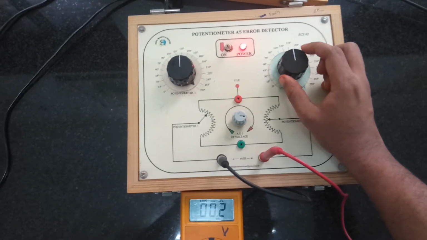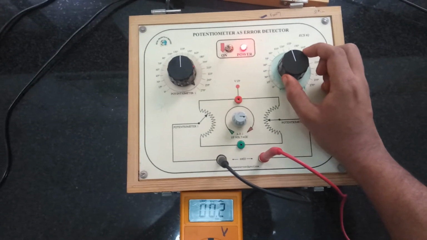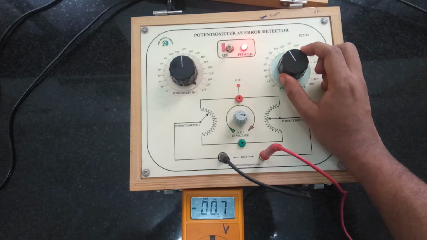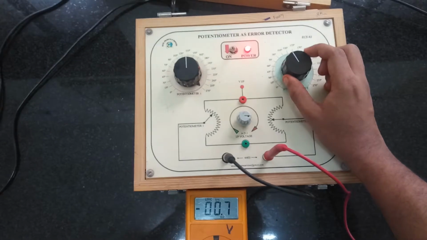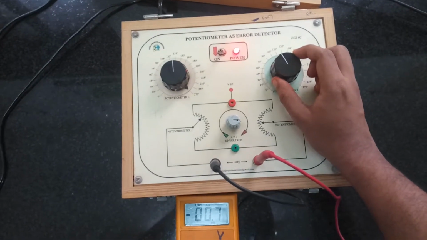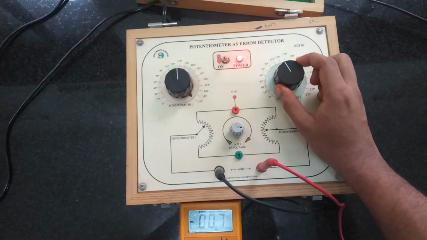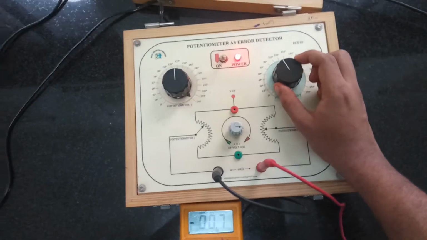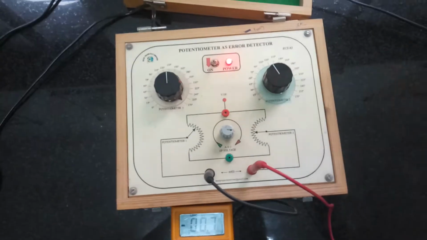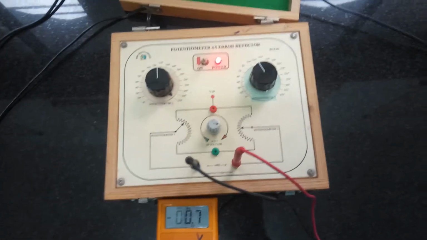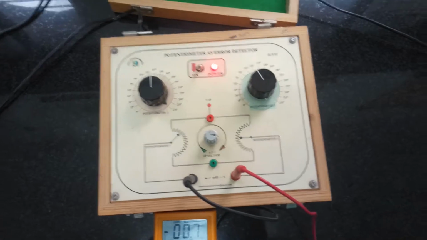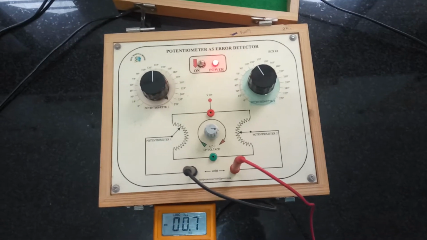Now when I move it in anti-clockwise direction like this, I'll have a negative voltage, meaning that I have an error but it is in the negative direction, or an error which is in the opposite direction. So this is how a potentiometer works as an error detector.